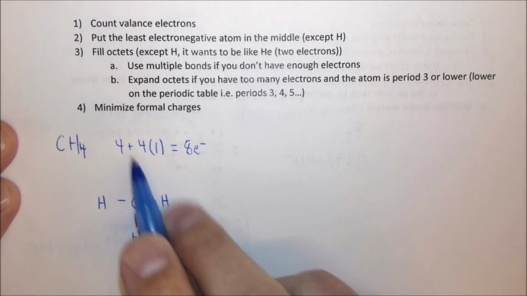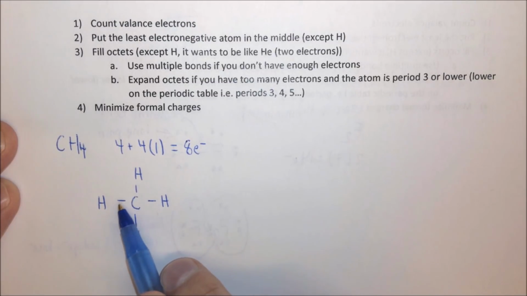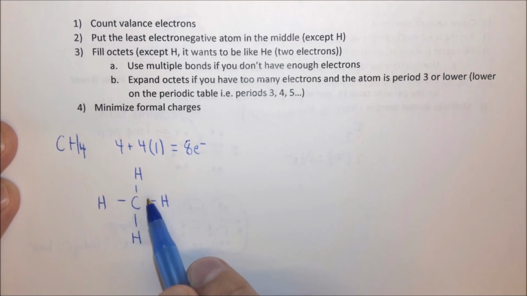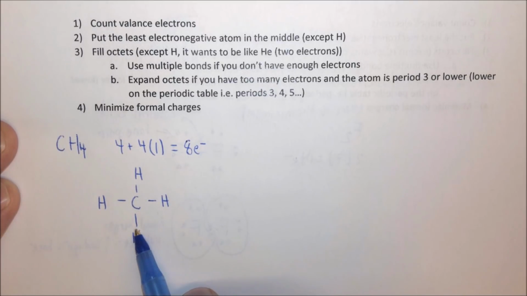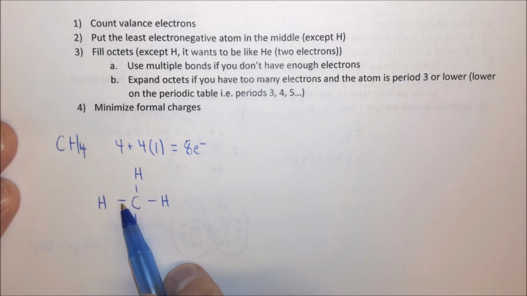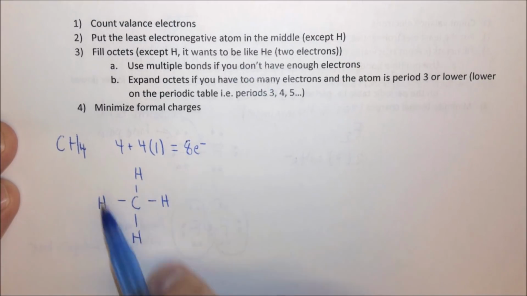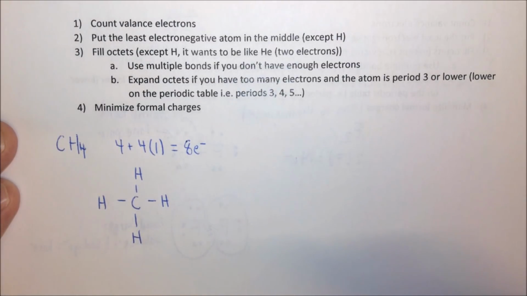So carbon has 4 valence electrons. It wants to have 4 electrons around it. How many does it have? Count the dashes as 1. 1, 2, 3, 4. Wants 4, has 4. It's neutral. Hydrogen wants 1 electron around it. It has 1 valence electron. Count the dashes as 1. It has 1 electron around it. It's neutral. These 3 hydrogens are all the same. Everything is neutral. We have the octets full. This is a great Lewis structure. So we're pretty much done with this.